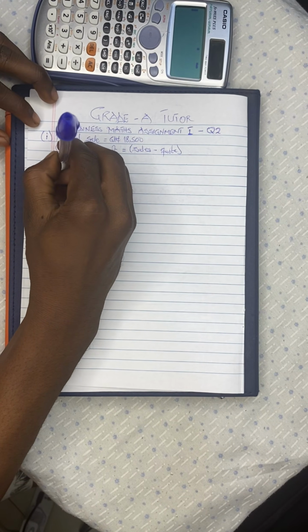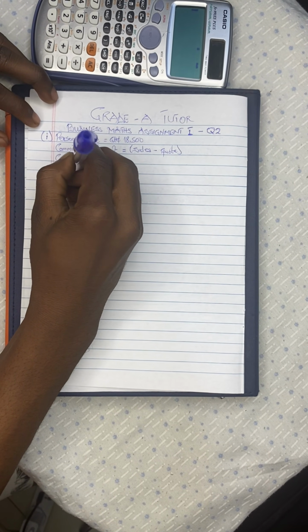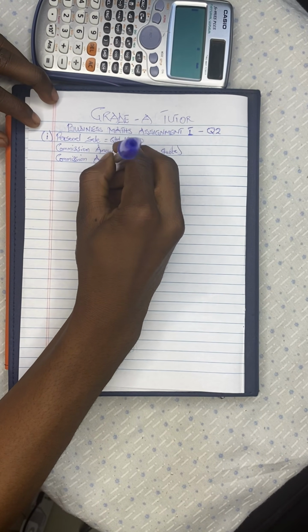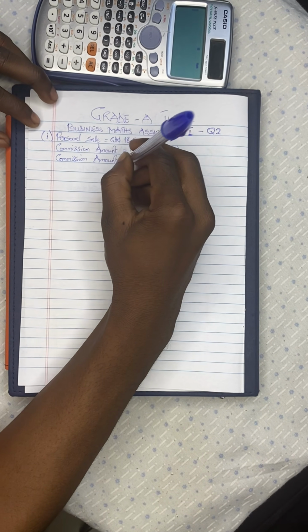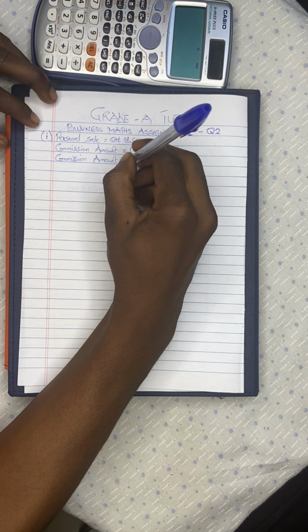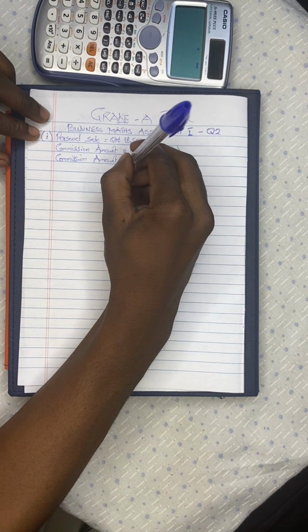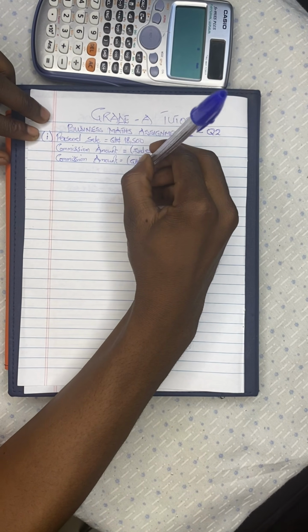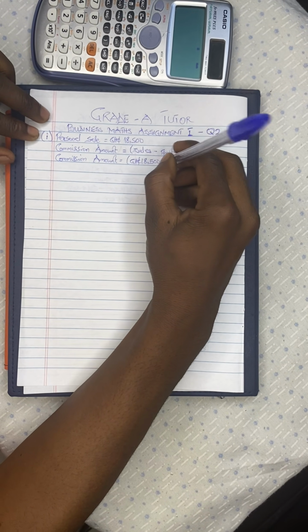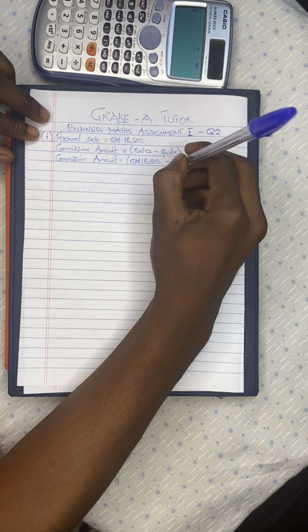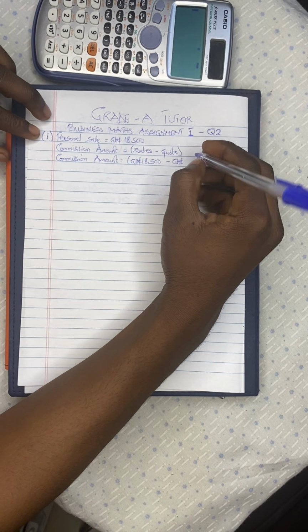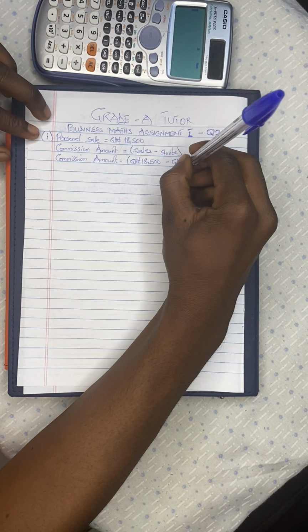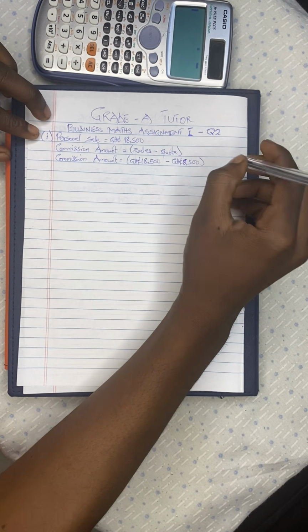So we say commission amount is equal to the sales, that is 18,500, minus the quota, which is 8,500.